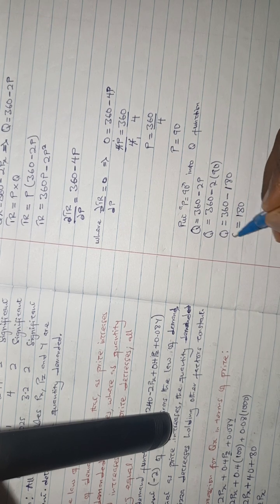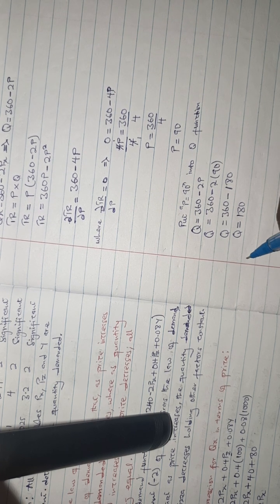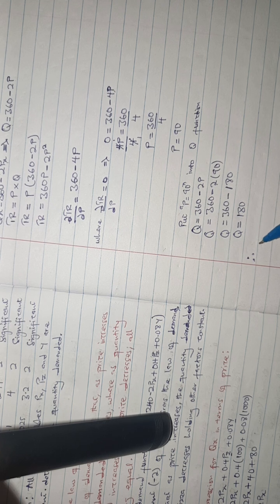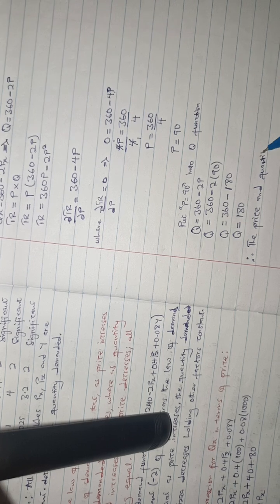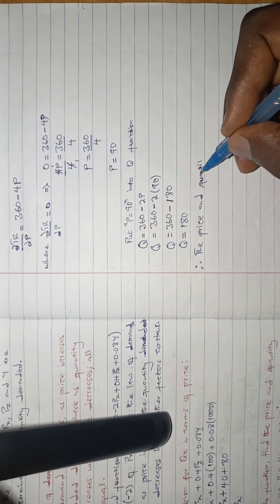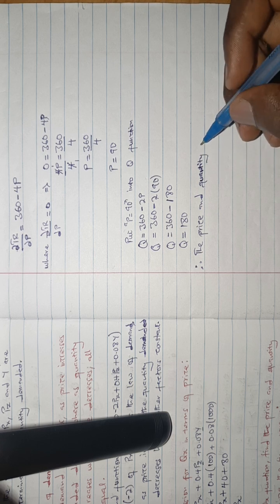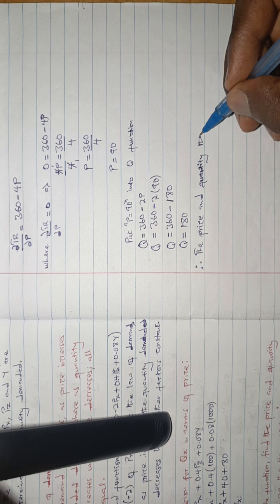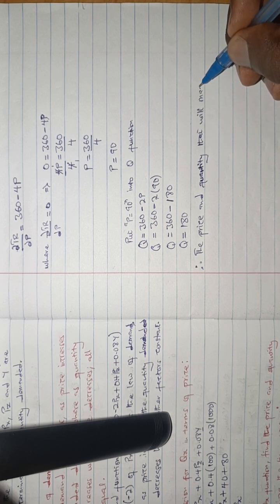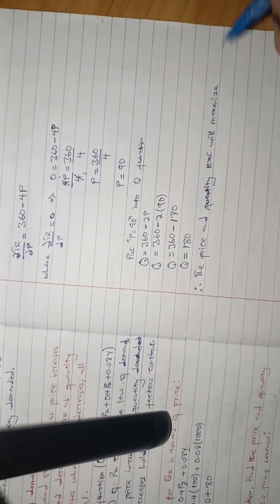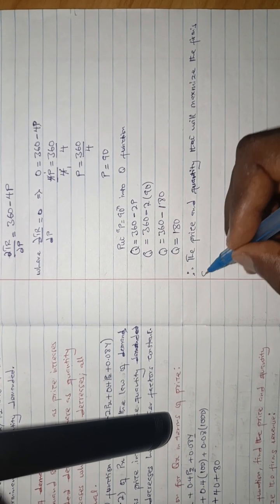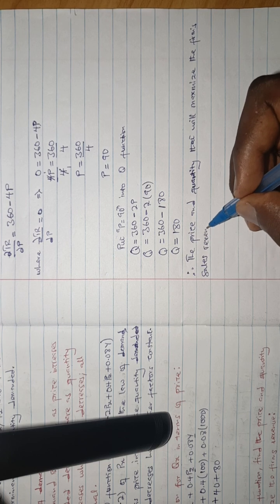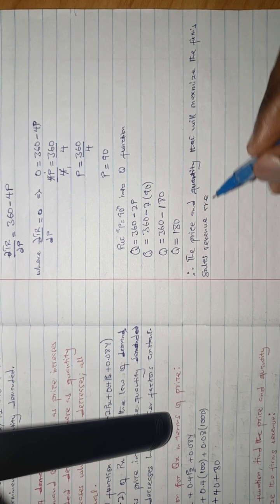So this means that, or we can say therefore, the price and quantity that will maximize the firm's sales revenue are... So price and quantity, right?